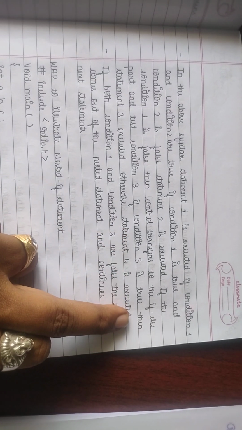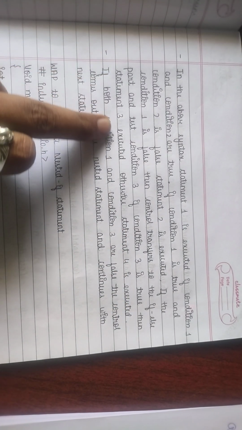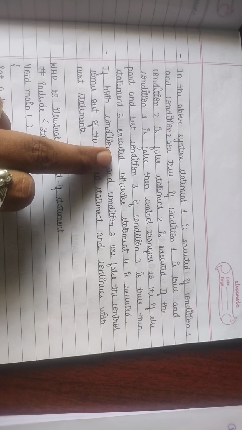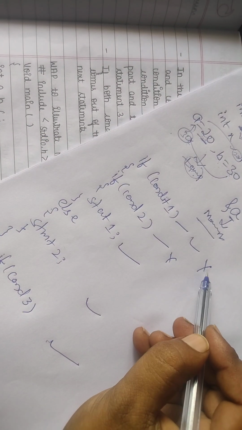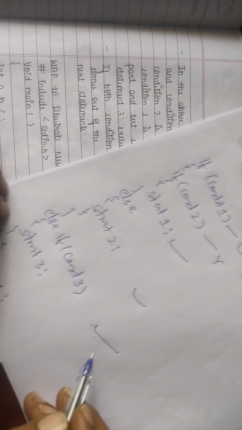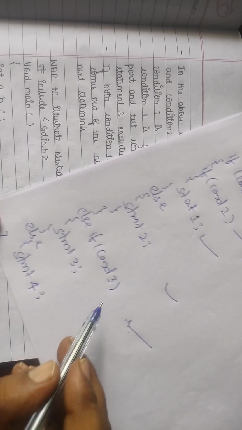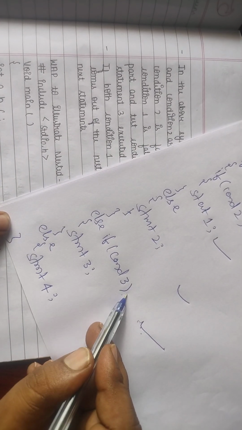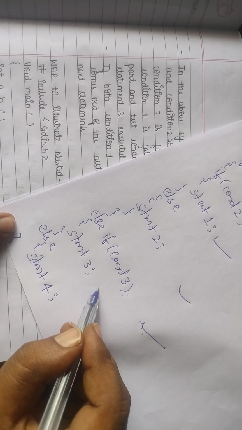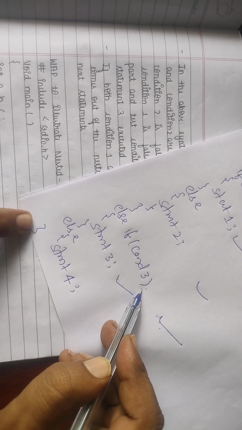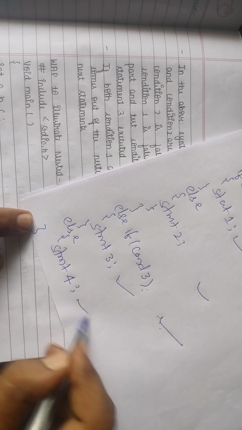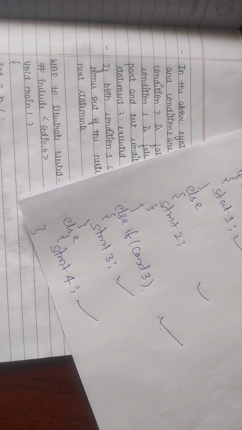If condition 3 is true, it executes statement 3, otherwise statement 4 is executed. In the else part, condition 3 is there. If condition 3 is not satisfied and is false, then it executes statement 4, right?